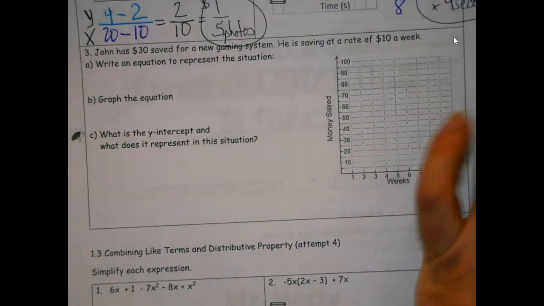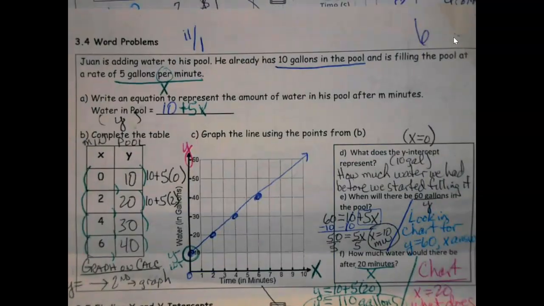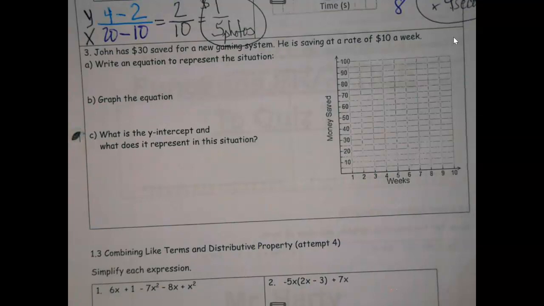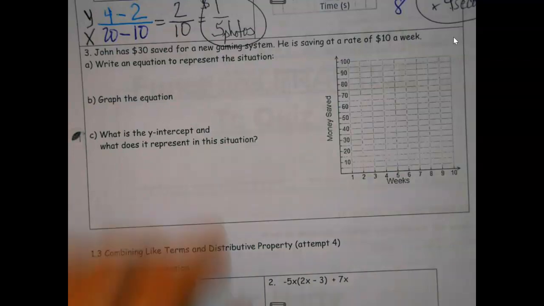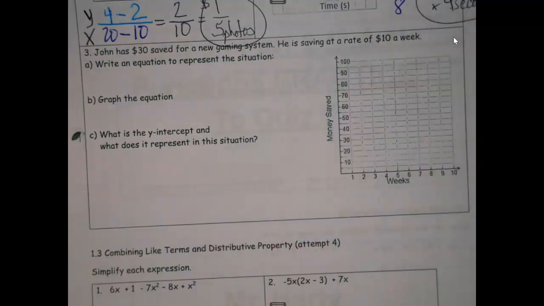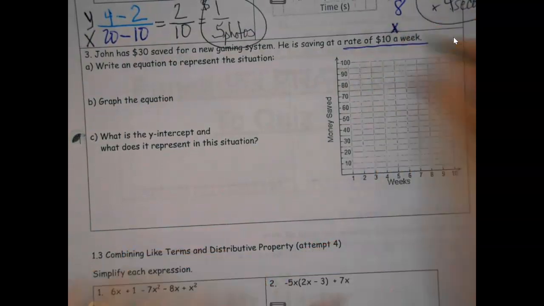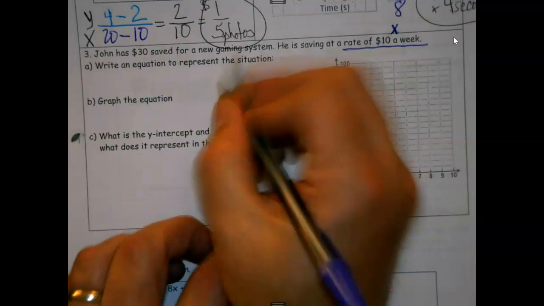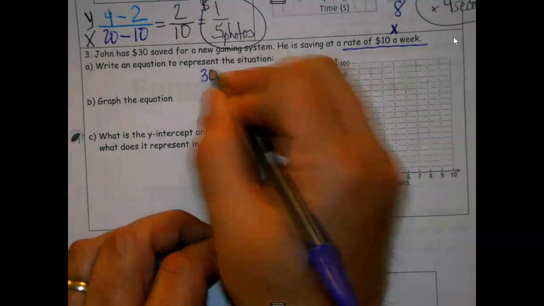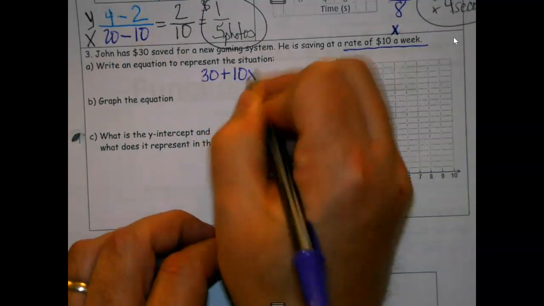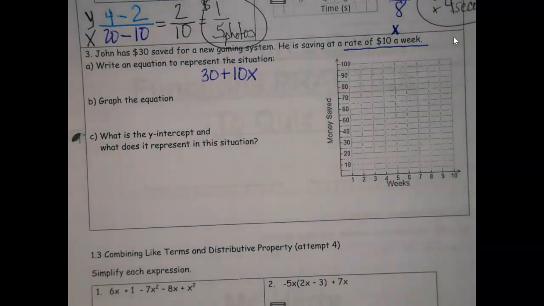We've got these again, 3, 4 word problems right there. You got the whole thing right there at the top of page 6. John has saved $30 for a new gaming system. Well, John, you're not very far. He's saving at a rate of $10 a week. Per week. That's where your x is going to go. So John has $30 plus he's saving $10 every week. So both the numbers are going to be included.